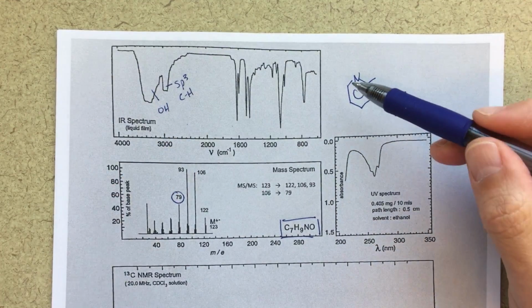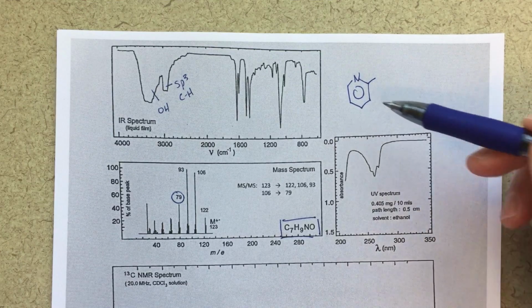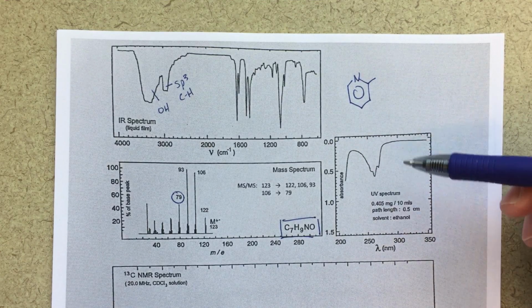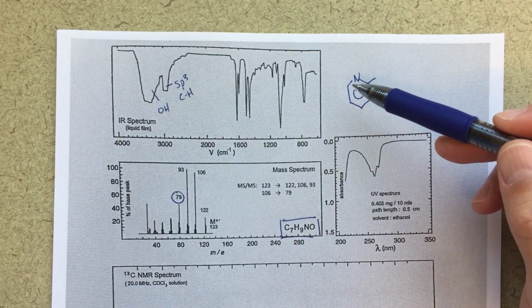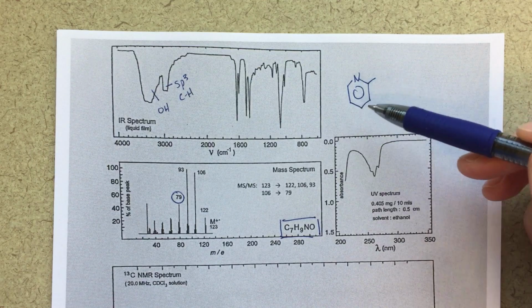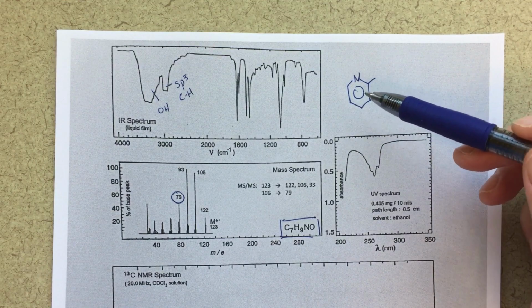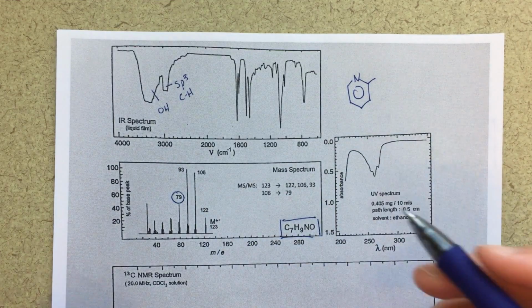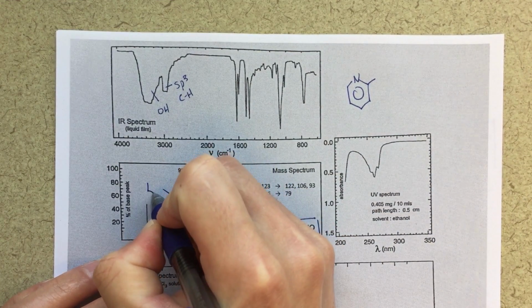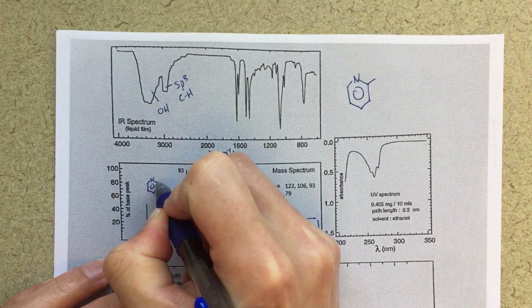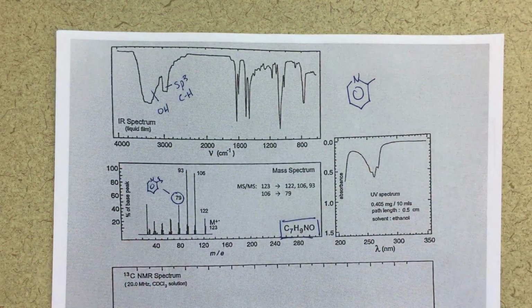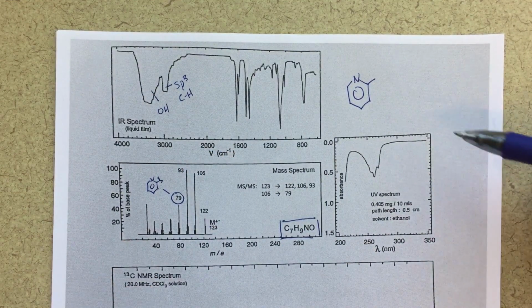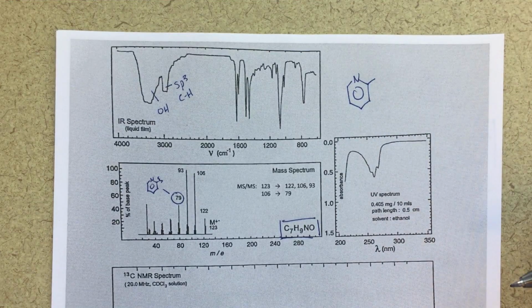So some ring with a nitrogen, right? So I've got my sort of pyridine ring here. I've got my nitrogen. And from this picture here, this fragment is going to weigh 79. So this 79 fragment is a fragment that looks like that. That will equal that mass of 79. So I think that that's a good sort of starting point.